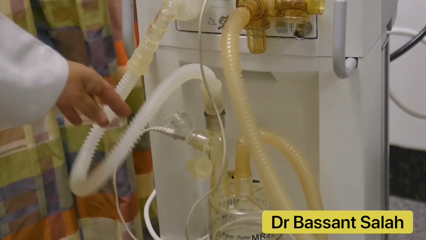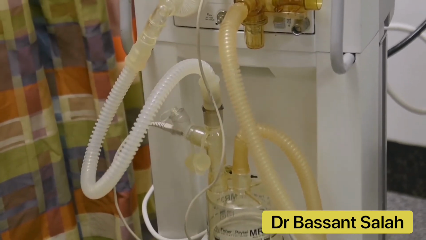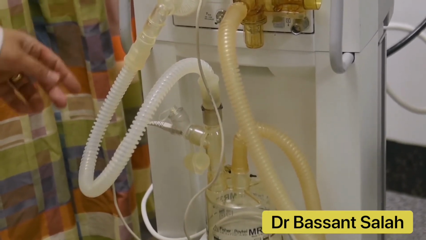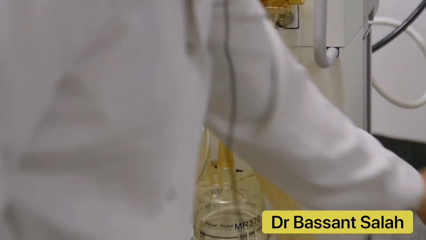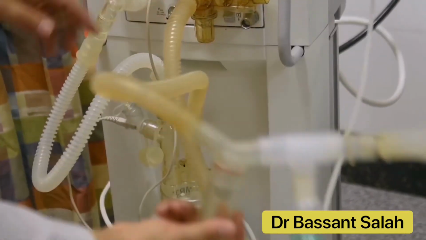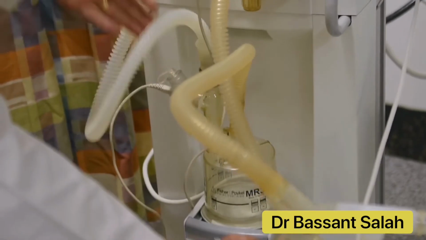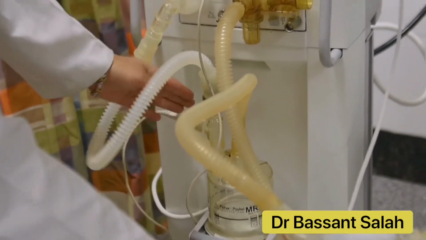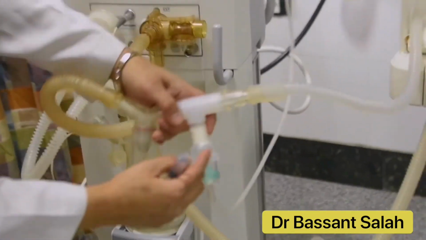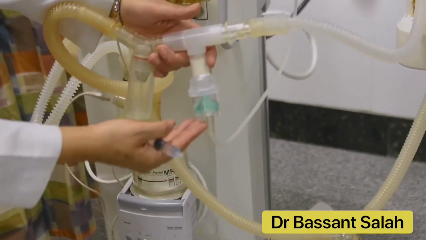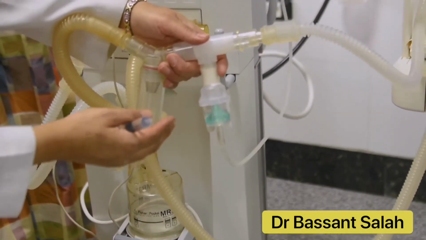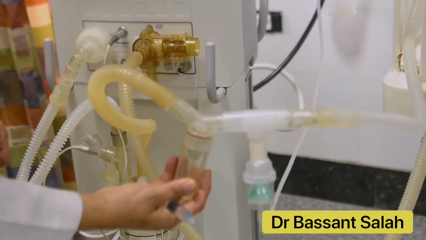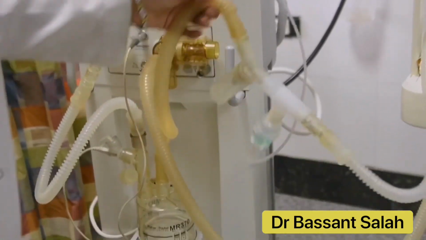And we continue until the medication is over. And we have a value here. The value here is that if we add the medication, it is above the ventilator circuit. But if we add the medication here, it is below the patient circuit. So it is liable to contamination from the patient secretion more than the vibrating mesh nebulizer.